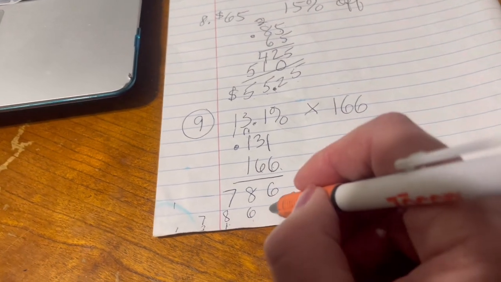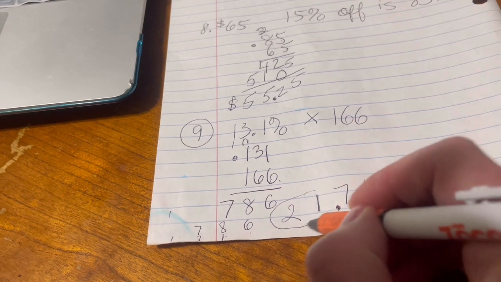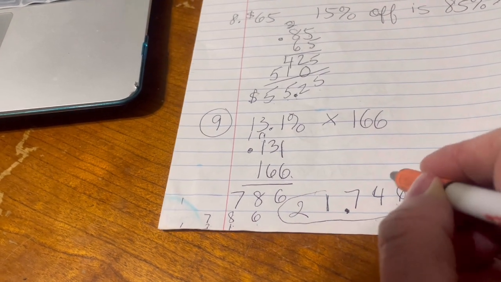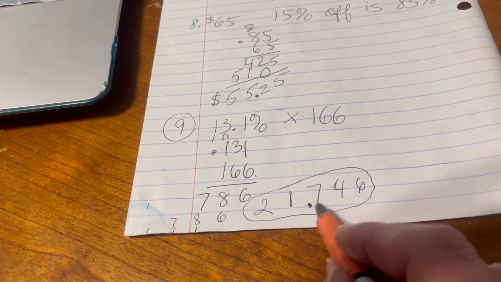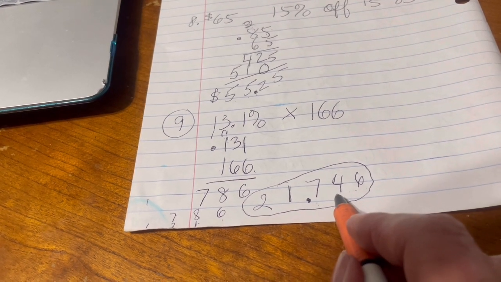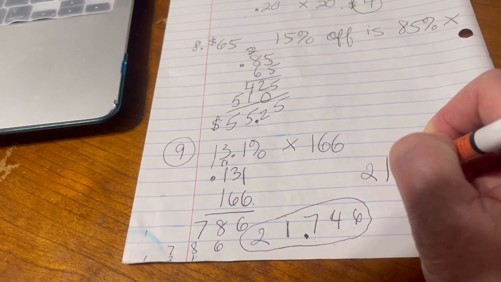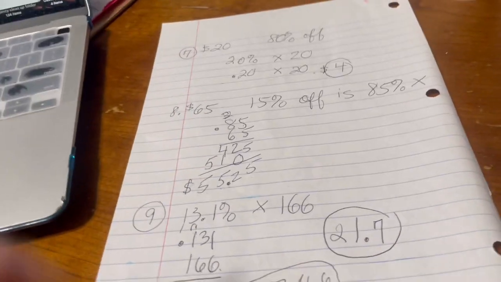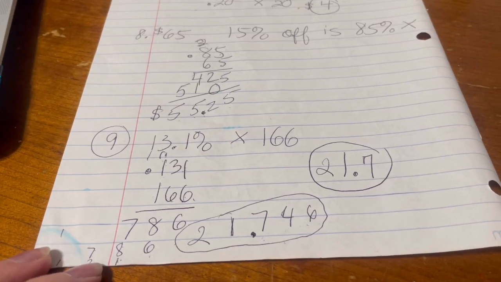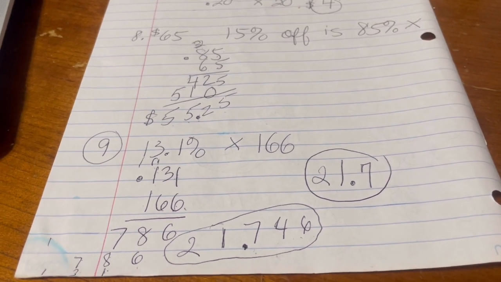Okay, so 21 of her 166 pounds. Now it says round to the nearest tenths place. That one is less than 5, so we're going to have 21.7 is the amount of weight of her 166 pounds that is fat.